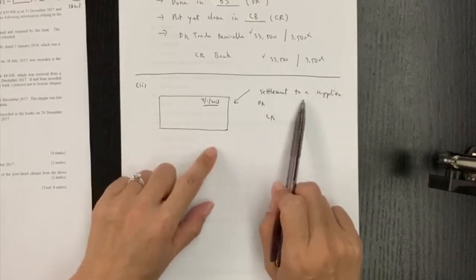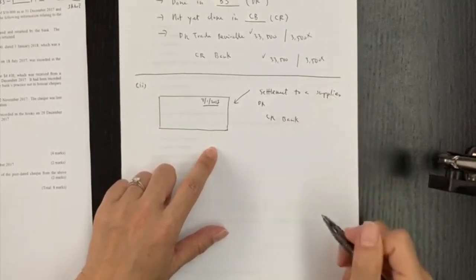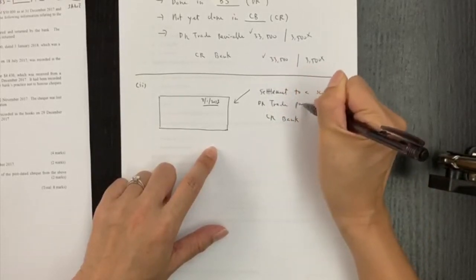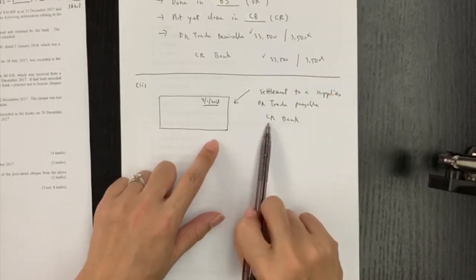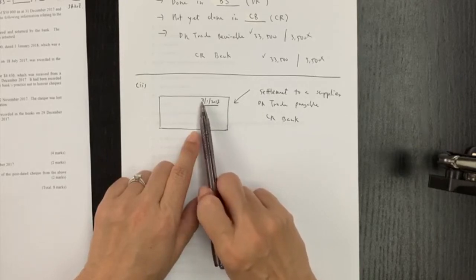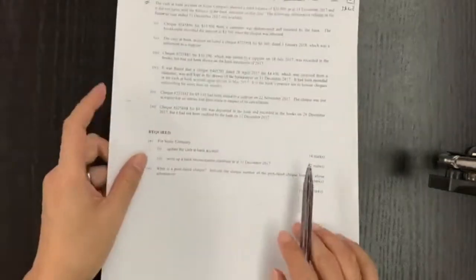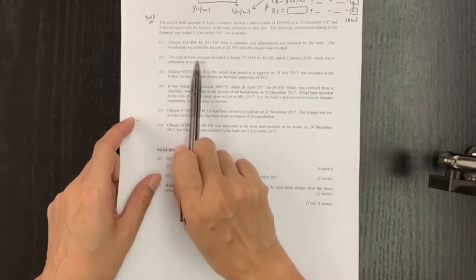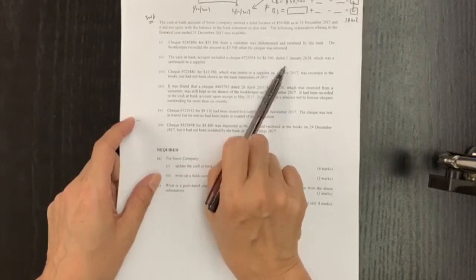So what is the meaning of settlement to a supplier? That means we pay by check, so we credit bank and pay money to creditor, and creditor is the same as trade payable, right? But the point is, when should we do this double entry? Okay, so it should be no earlier than 3rd of January. Okay, but however, if you look at the situation here, it says that the cash at bank includes it in this month, which is December. Okay, so therefore it is wrong.